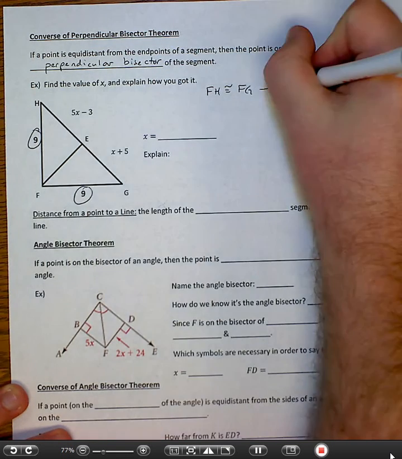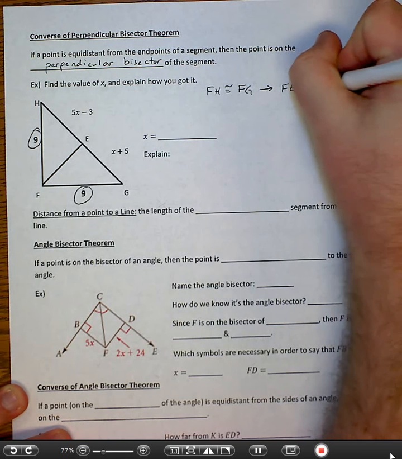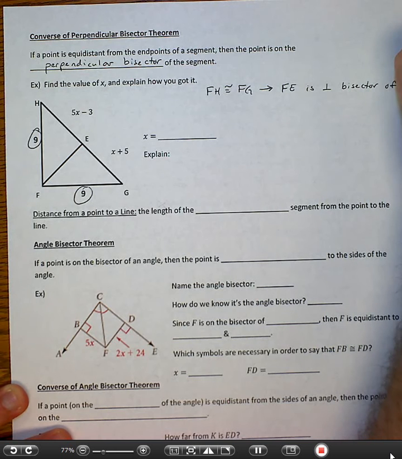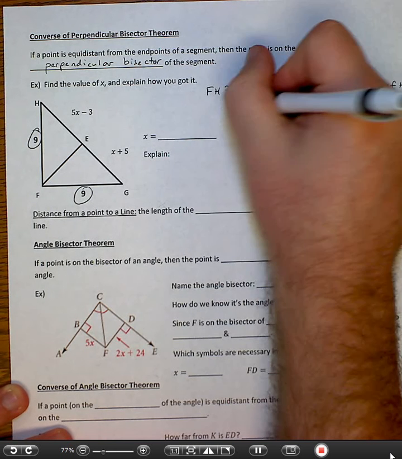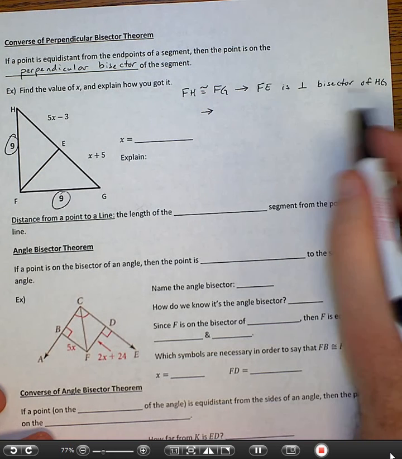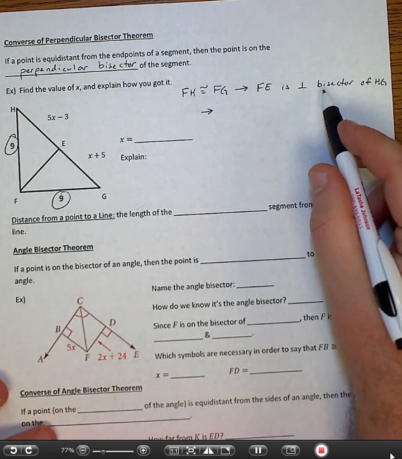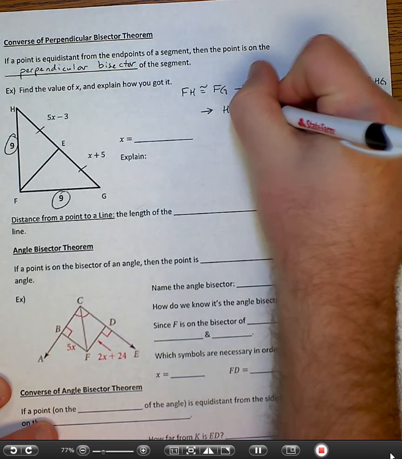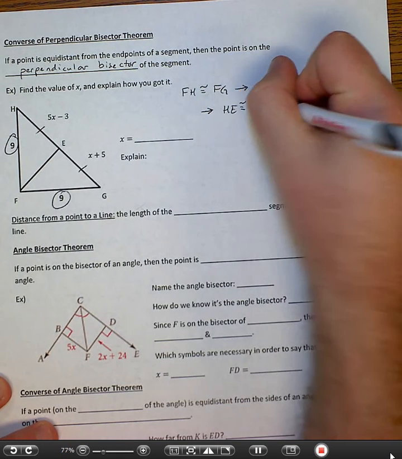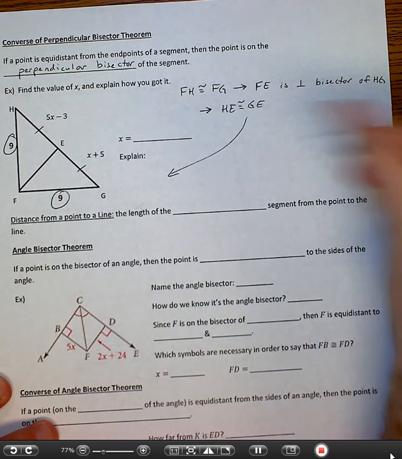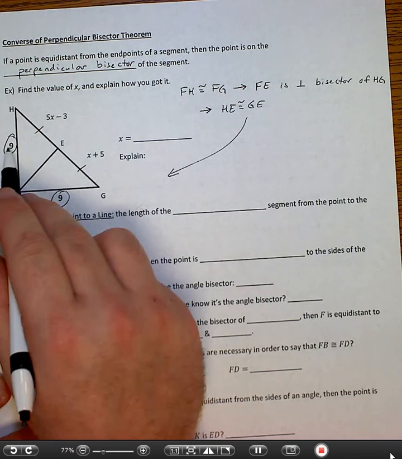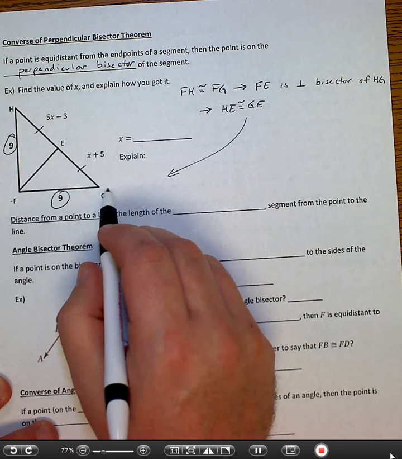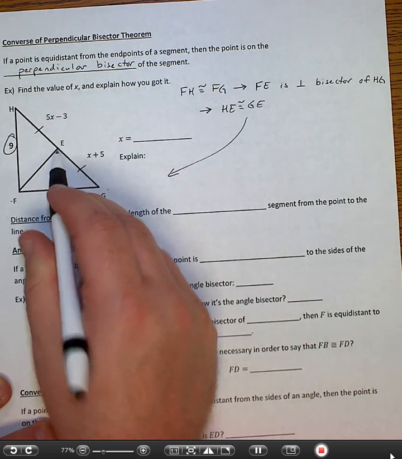So that means FE is the perpendicular bisector of HG, which means if it's the perpendicular bisector of HG, that means it's bisected, which means HE is congruent to GE. And now I can solve for x. By the way, that's my explanation. Because the point is equidistant to the endpoints, it's on the perpendicular bisector, and therefore the two parts are congruent.